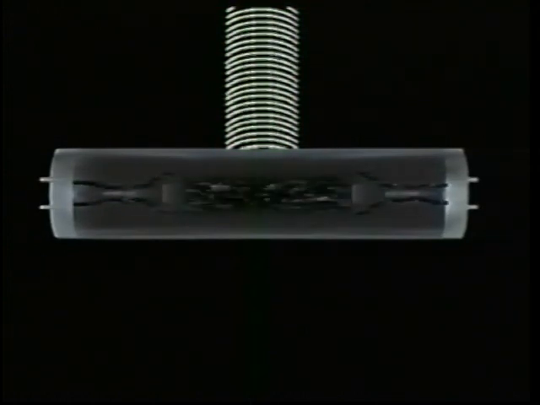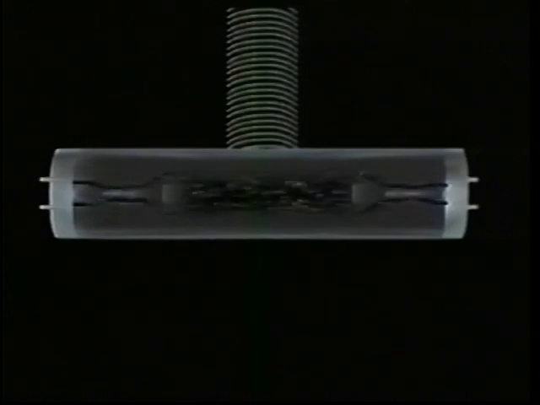Fluorescent lamps, as with all arc discharge lamps, must be operated with ballasts, which control the lamp current and provide the required starting voltages. As the current in the arc increases, the resistance decreases, and if unregulated, the lamp would draw so much current that it would burn itself out.